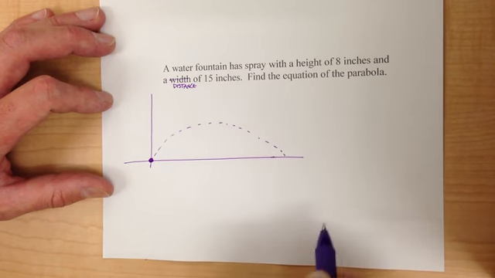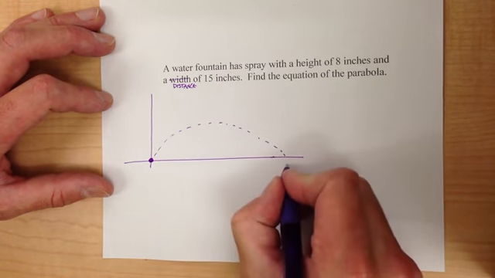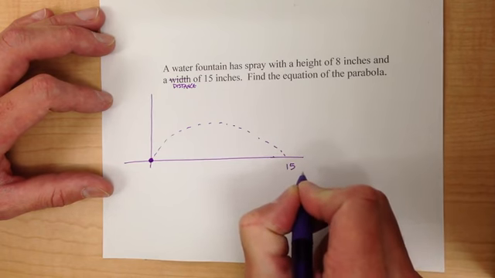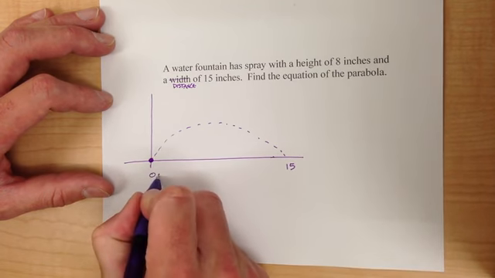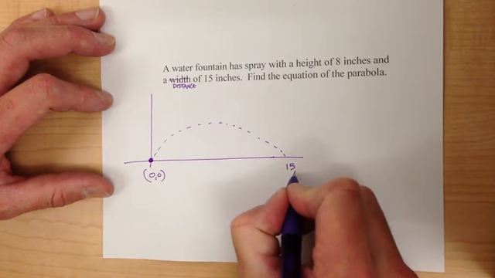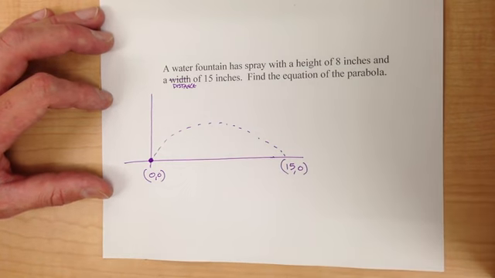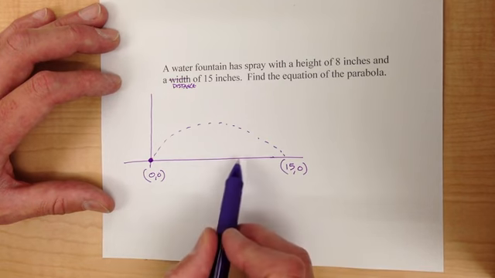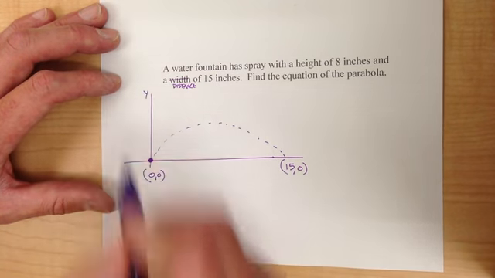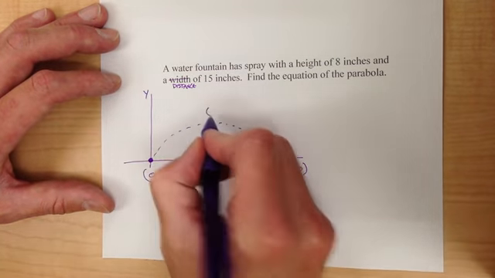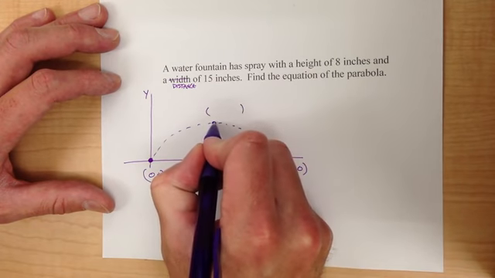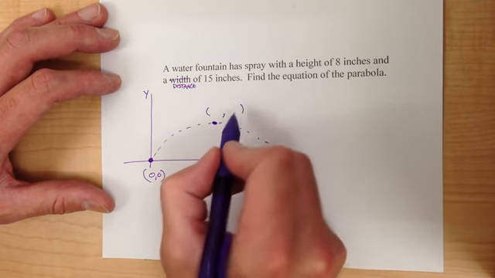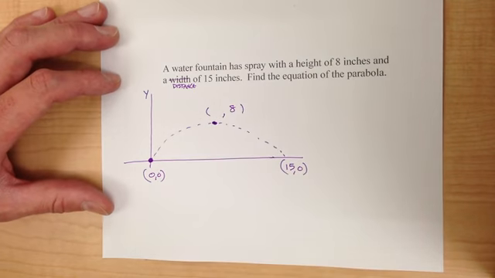and it ends up landing right there. It covers the distance of 15 inches. If you start at the point 0, 0, that would be 15, 0. And it reaches a maximum height of 8 inches. y represents height, so if I were to find my vertex, the height coordinate, the y coordinate, would be 8.